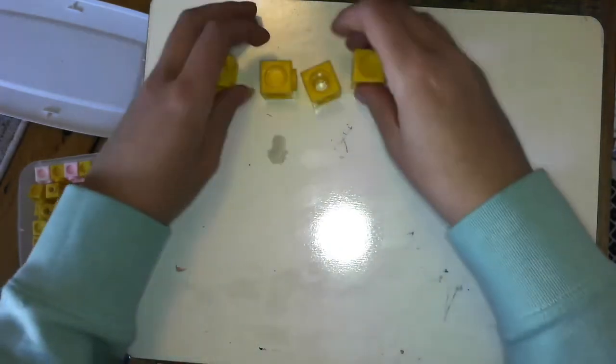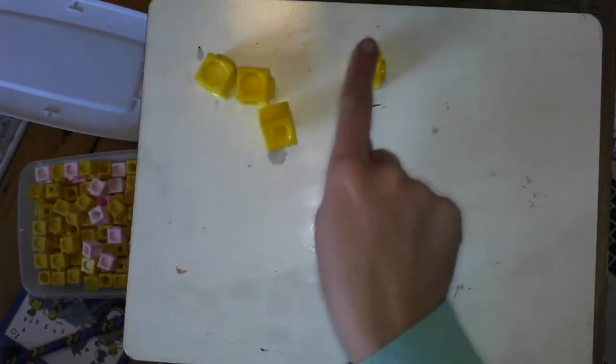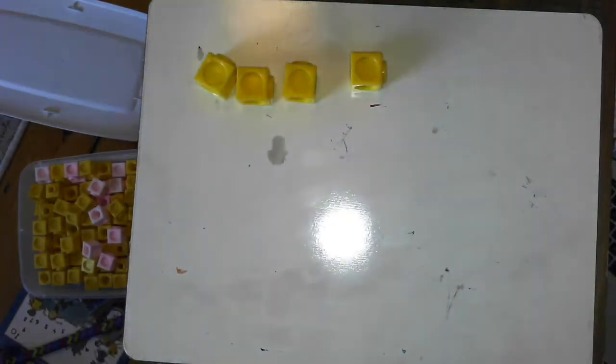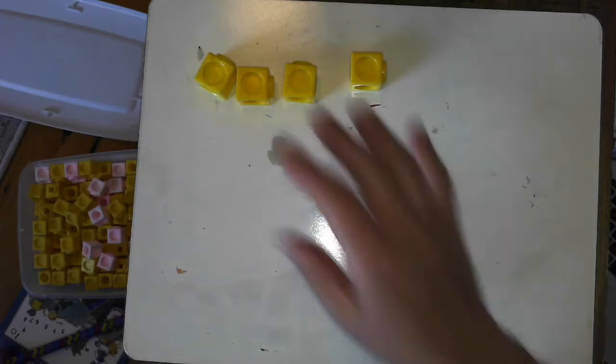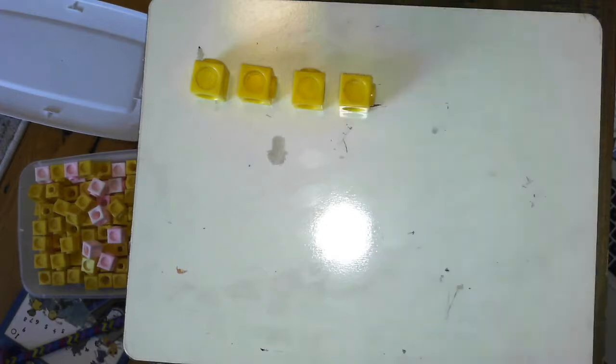Here's the story. Listen closely. 4 squirrels are eating lunch at the squirrel feeder. 2 more join them. How many are eating at the feeder now? Let me say it again. This time, I'll use cubes. I have 4 squirrels. There are my 4 squirrels. 1, 2, 3, 4. No, they're not real squirrels. They're cubes. But I don't have squirrels to play with, so I'll use cubes instead. I have 4 squirrels eating at the squirrel feeder.